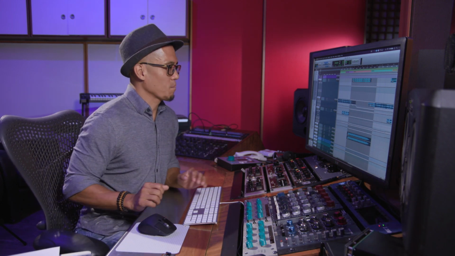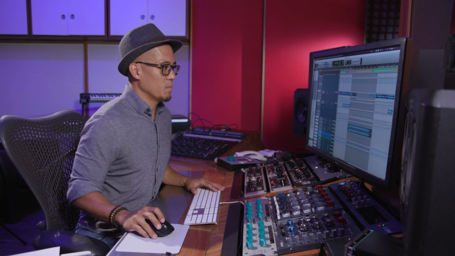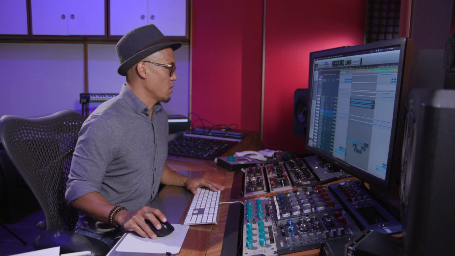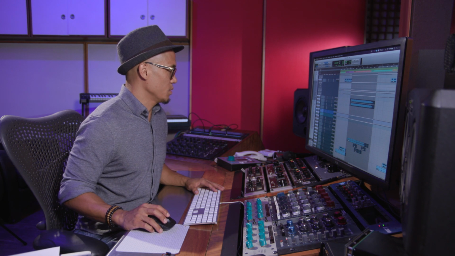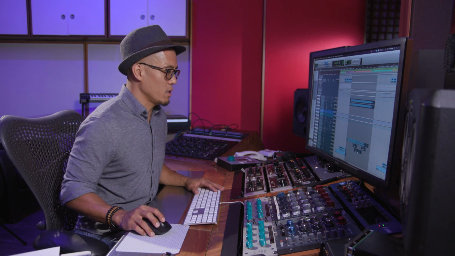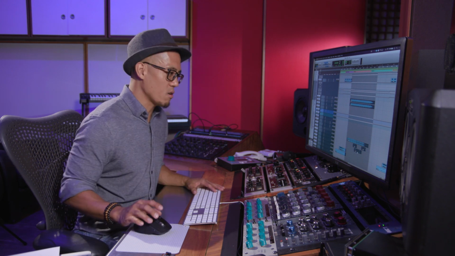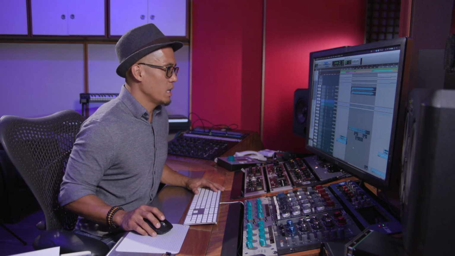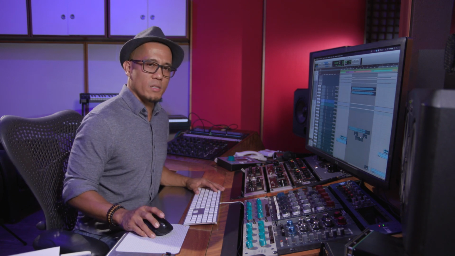So aside from the guitars, you could hear those vocal chops going on in the background. And that's basically what I have going. And then there's a vocal pad going as well on the second half of that chorus. And I will show you how I mix the guitars.